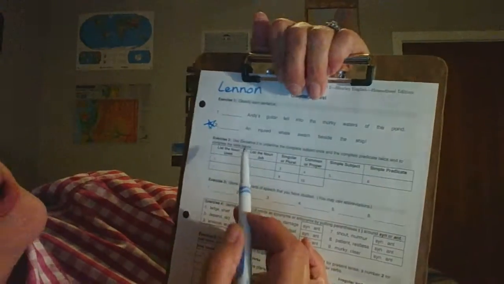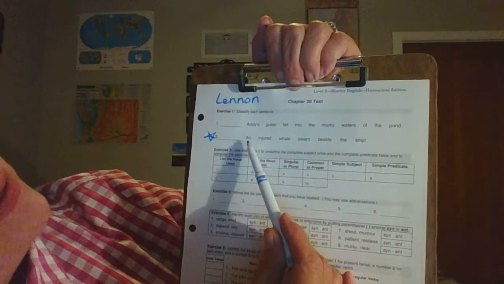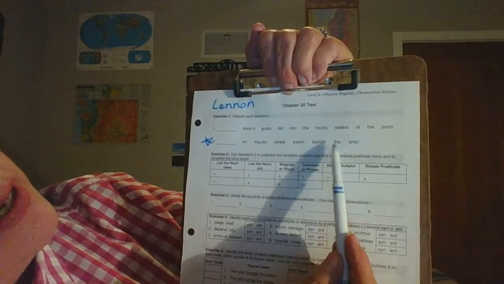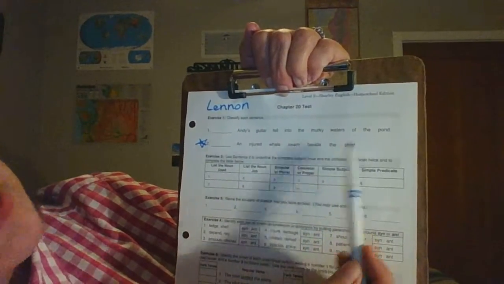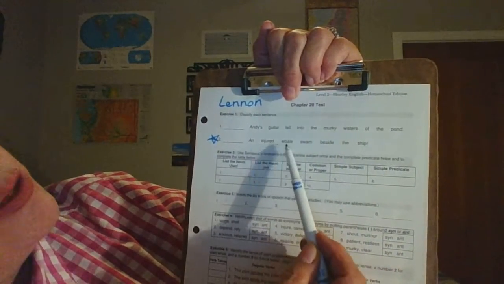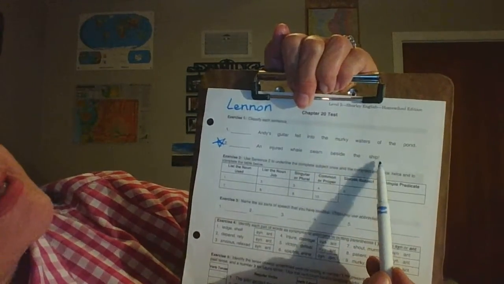And then we're going to keep going from there. All right, sentence number 2, let's read it together. An injured whale swam beside the ship. Ooh, and there's an exclamation point at the end. An injured whale swam beside the ship. Pretty easy to tell what kind of sentence that is. That's an exclamatory sentence.